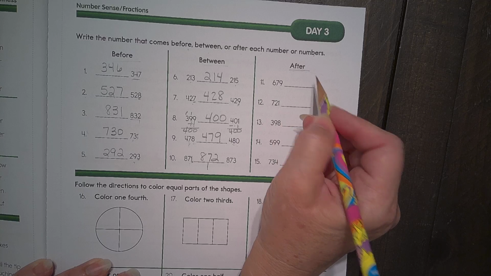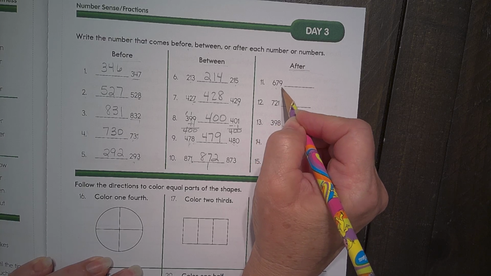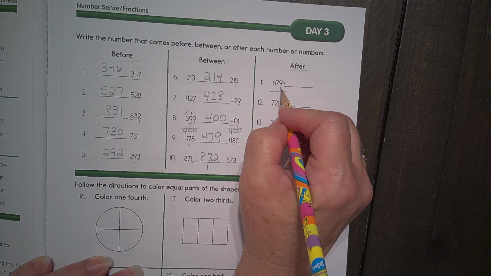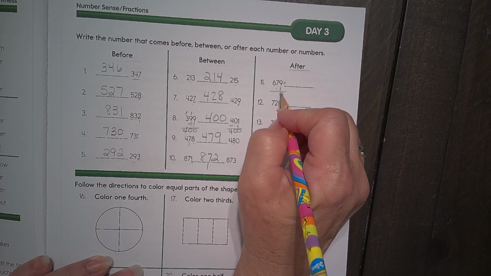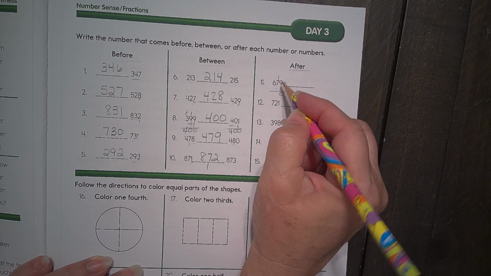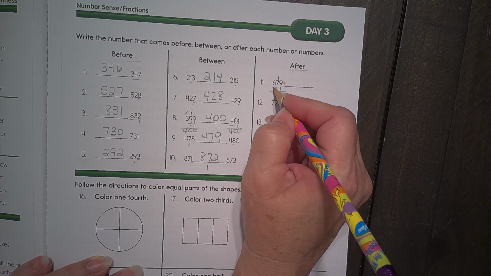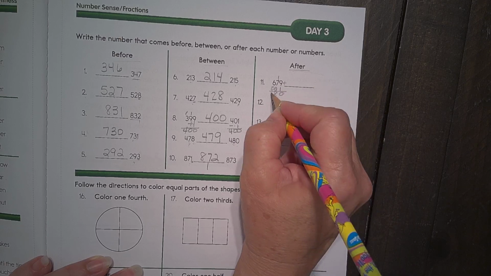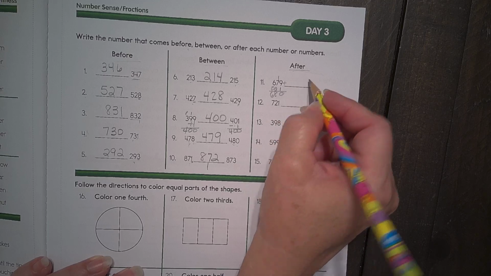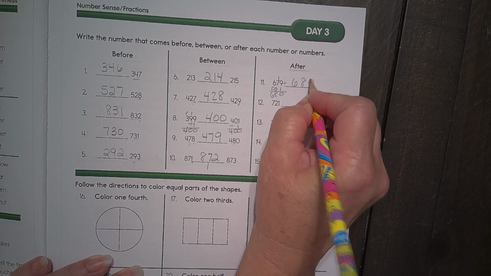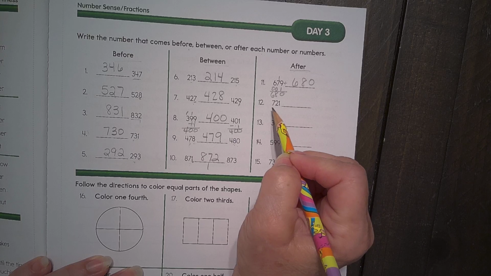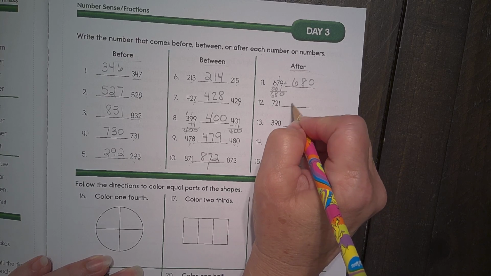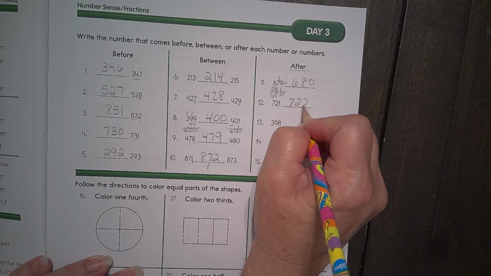So what comes after 679? Well, if we had to add 1, we know that 9 and 1 is 10, but we put the 0 and then carry our 1, right? And then 7 plus 1 is 8, and then 6 plus 0 is 6. So 679 plus 1 is 680. What comes after 721? 722.